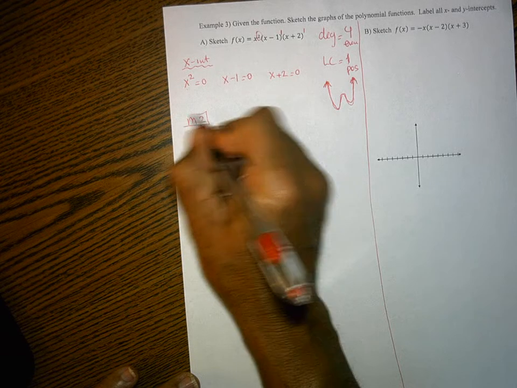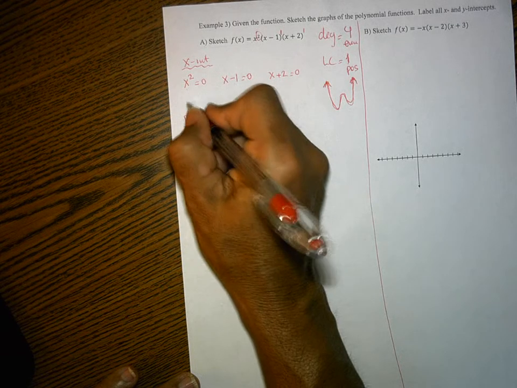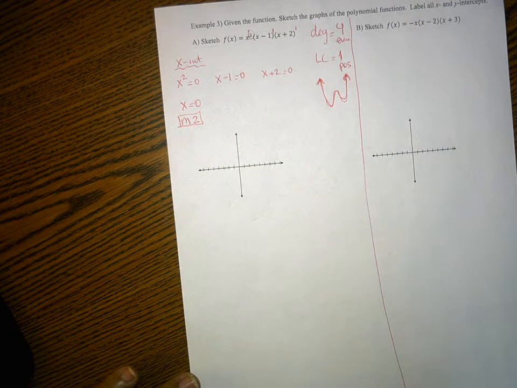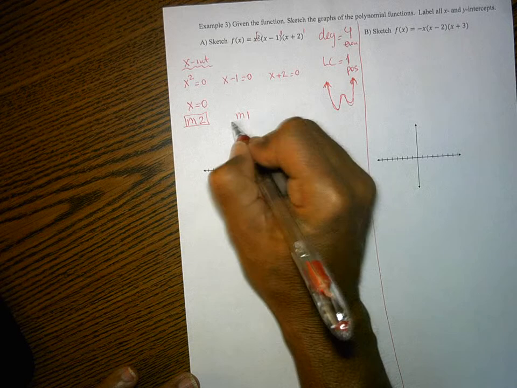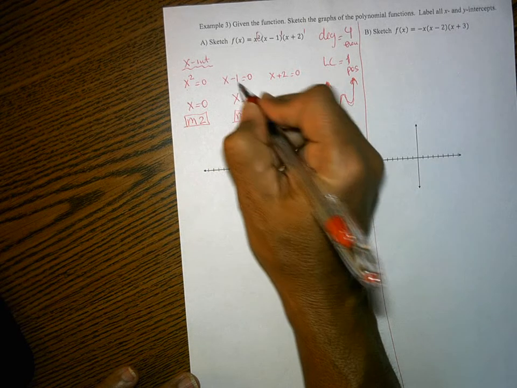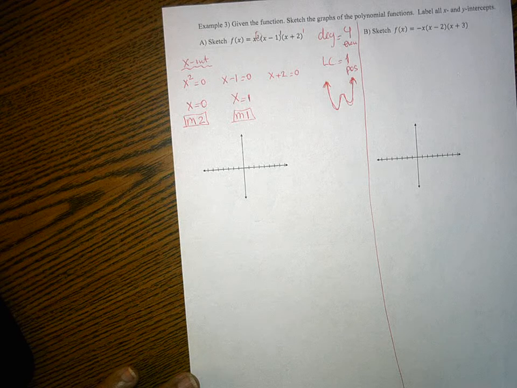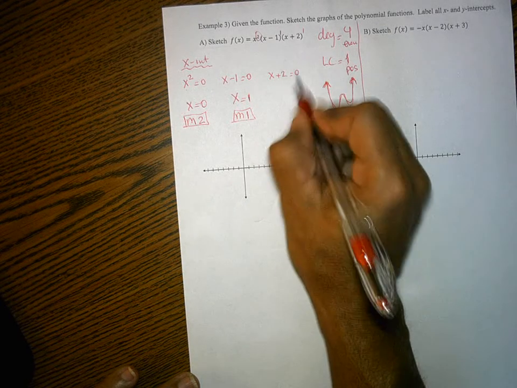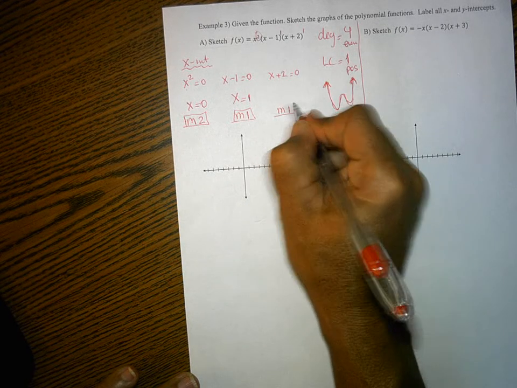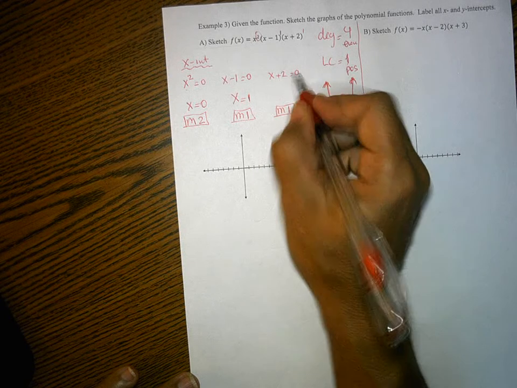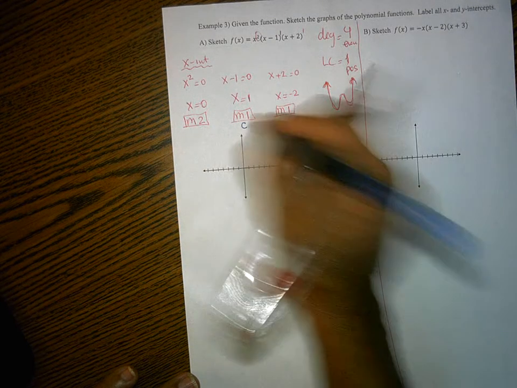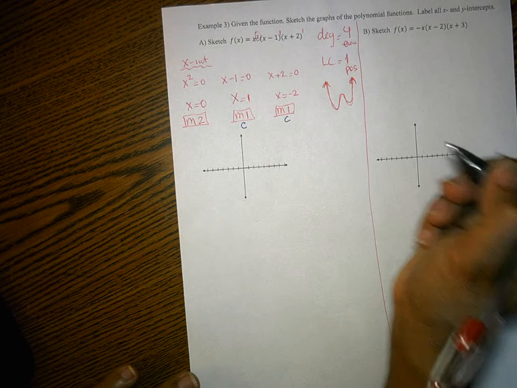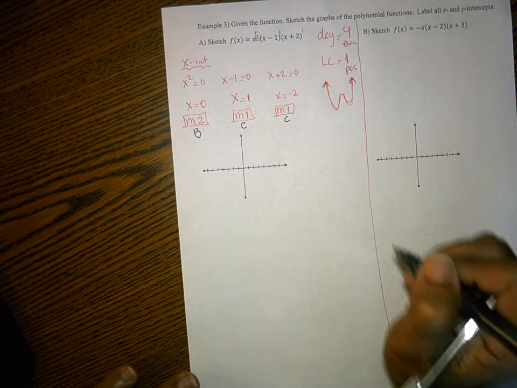I'm going to solve it only once. X equals 0. I only see this answer once, so the multiplicity will be 1. When you add the 1 to the other side, x equals 1. I only see this factor once, so the multiplicity is going to be 1. And if I subtract the 2 to the other side, x equals negative 2. So those are my x-intercepts. It's going to cross on this 2 because the multiplicity is 1, but it's going to bounce here on this 1 because it's multiplicity 2.